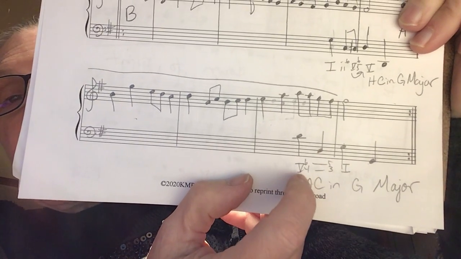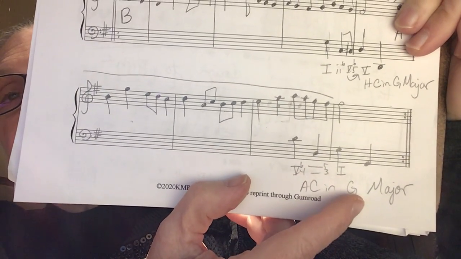We're good to go. We write authentic cadence in G major. At the end of line 1, we would have said half cadence in G major. And right now we already have half of the bars filled in.